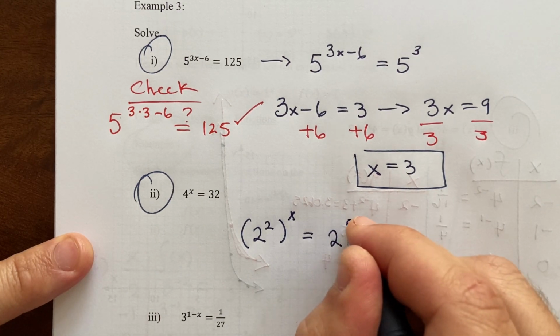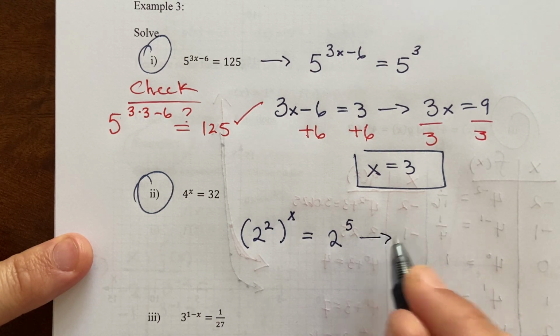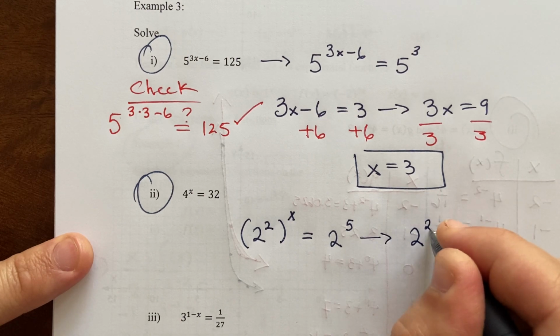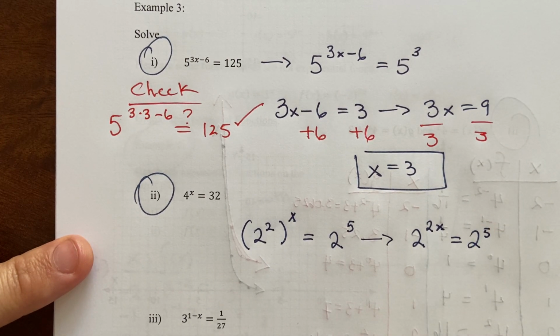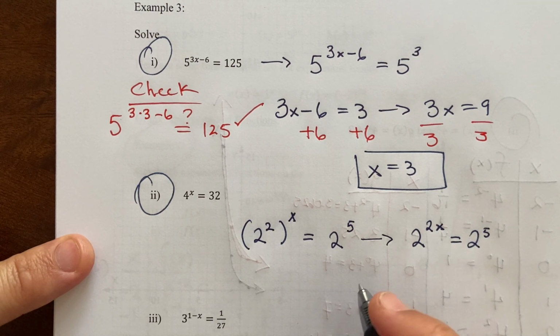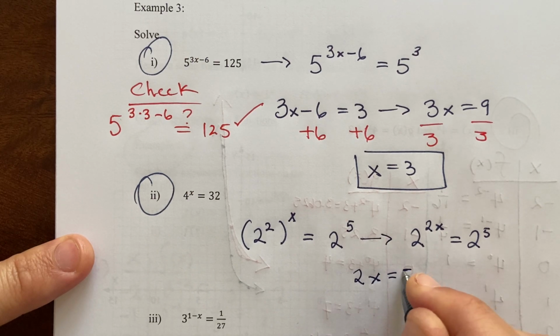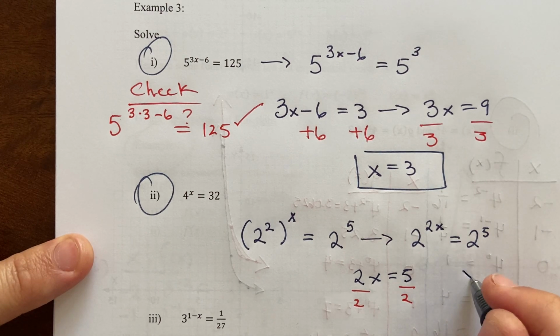And 2 to the 5th is the same as 32. So powers to powers multiply. In other words, we have 2 raised to the 2x equals 2 to the 5th. Once the bases are the same, you can just set the powers equal. So we need that 2x equals 5. So divide by 2. So x equals 5 halves.